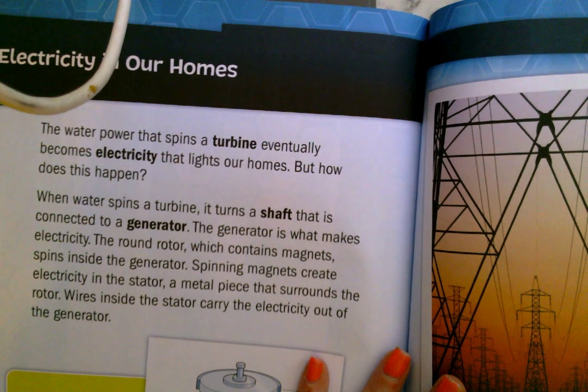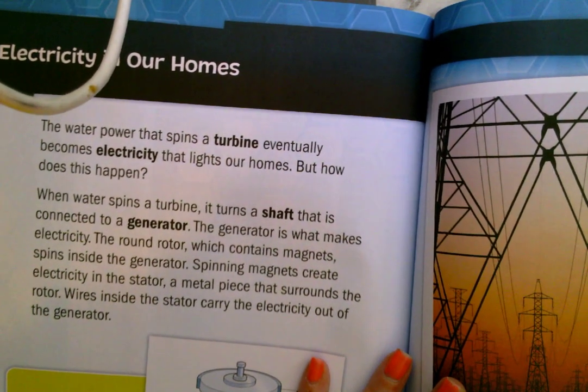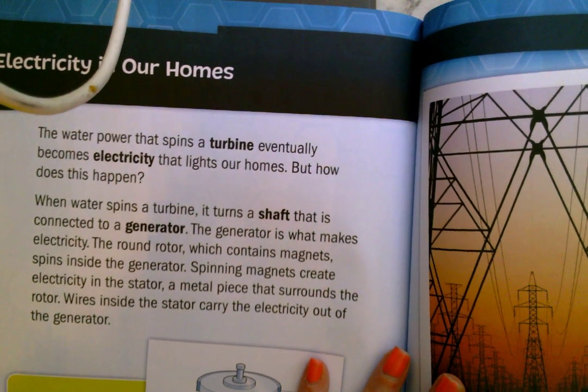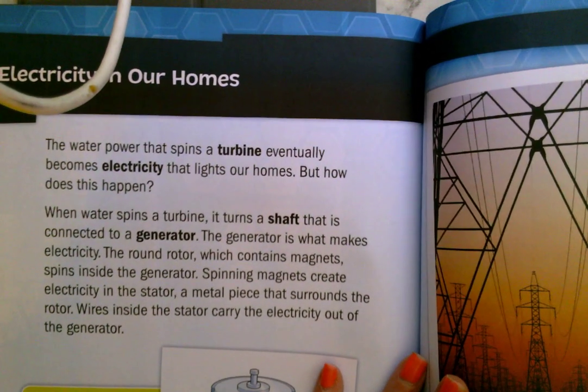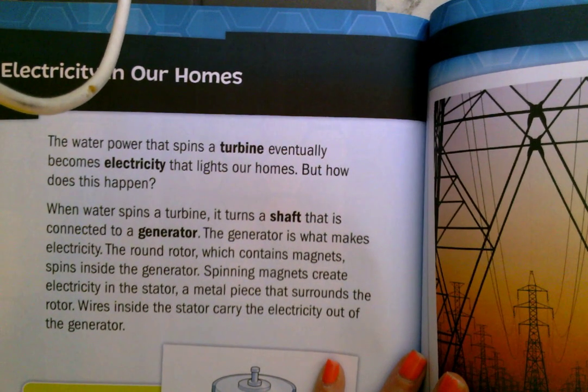to think about the titles. Are they good descriptions for the information? Do you think, can you turn them into questions? So, electricity in our homes, could we turn that into a question? Think about that.